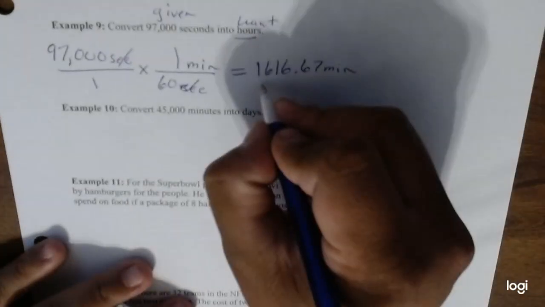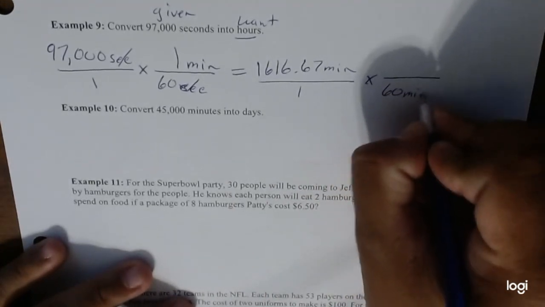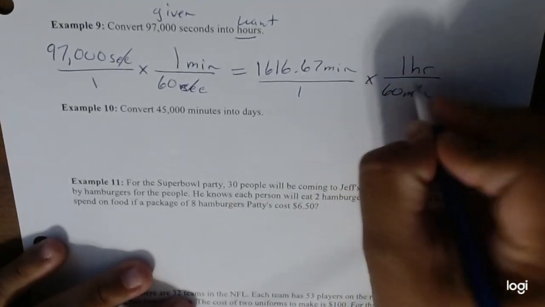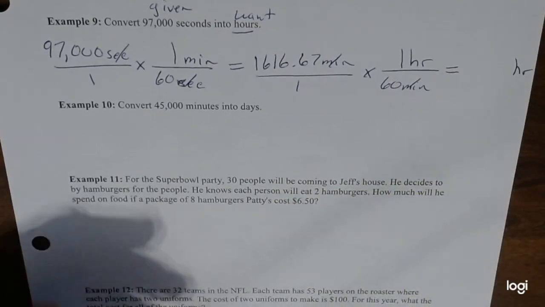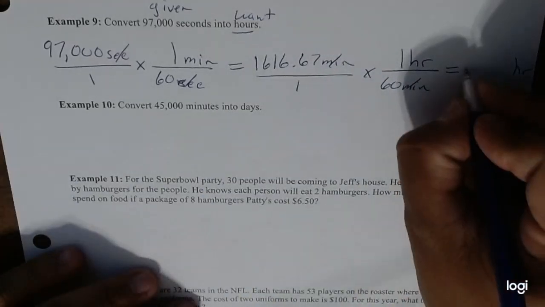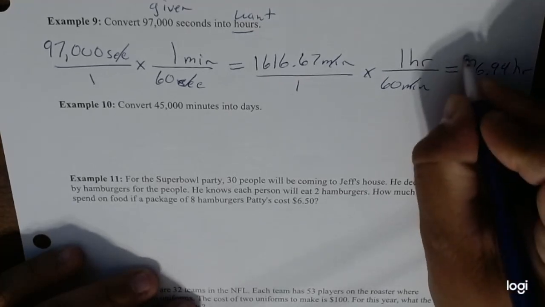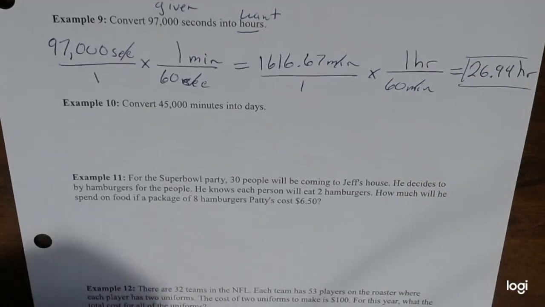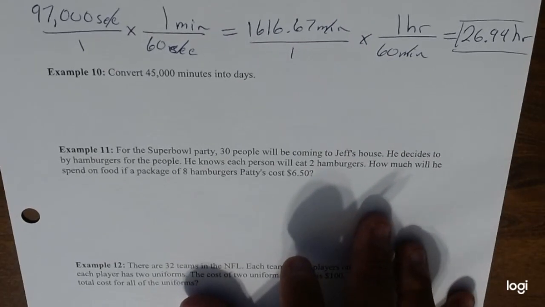And again, we're not done yet, so we've got to keep going. We know there's 60 minutes in 1 hour. And we get our final answer with hours. So roughly 26.94 hours. And there we go. Okay. All right, and then 10 is about the same, right?